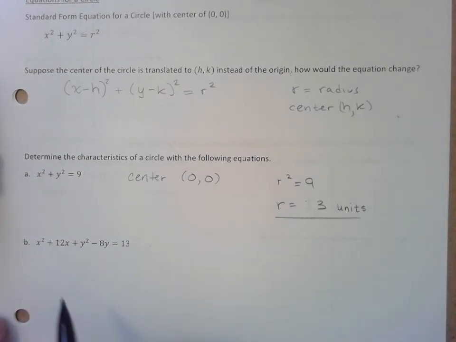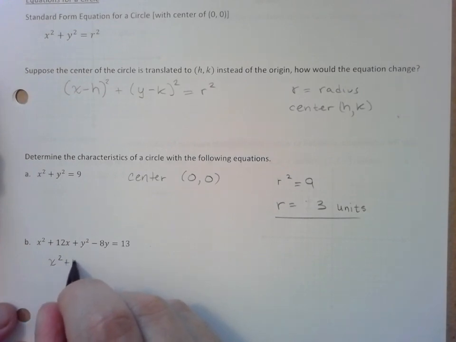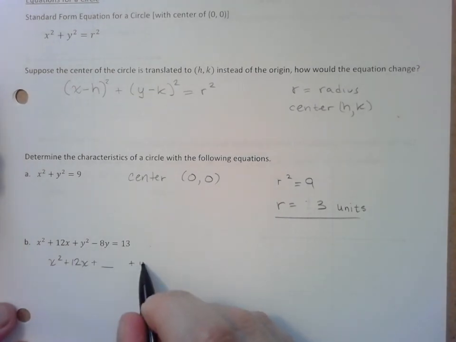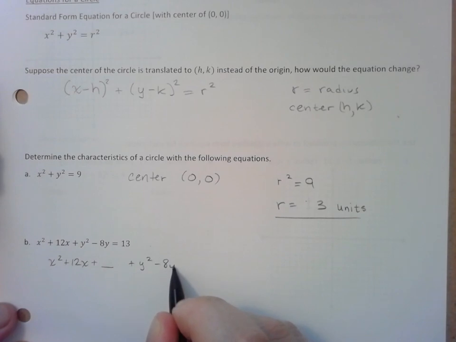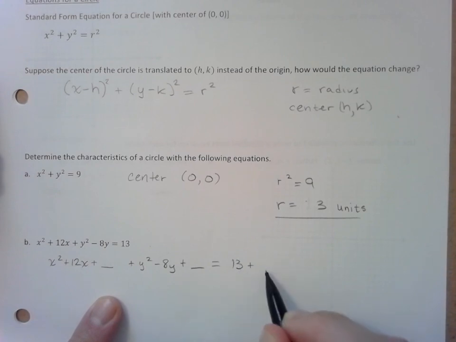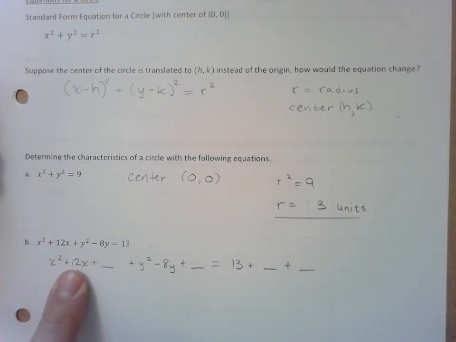What I think to do first is, why don't we complete the square to turn these two x terms into a perfect square trinomial, and these two y terms into a perfect square trinomial on the left. Whatever constants I add to the left side, I have to add the same value to the right side. So let's complete the square.